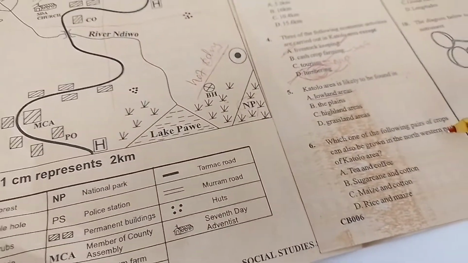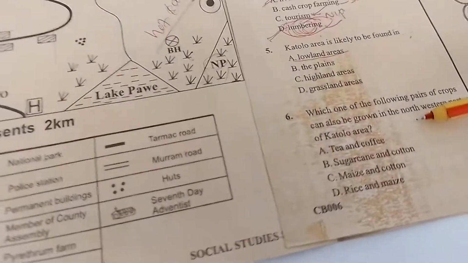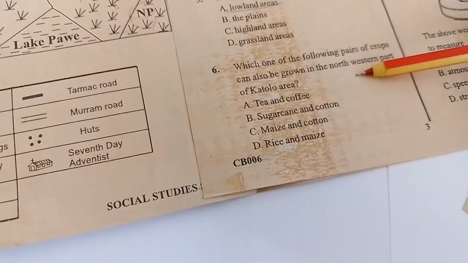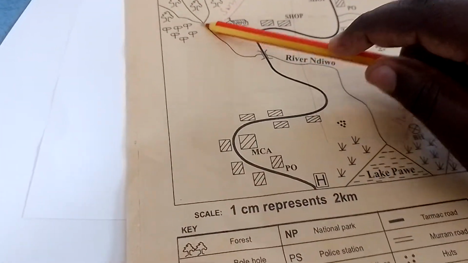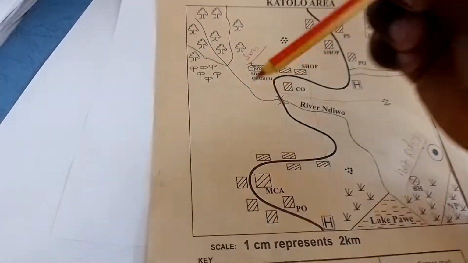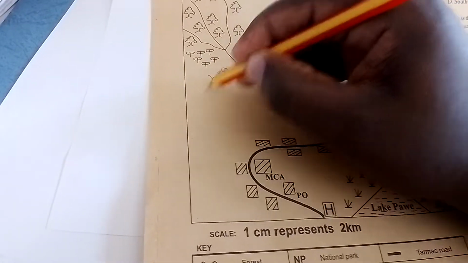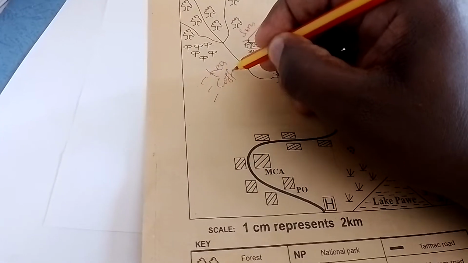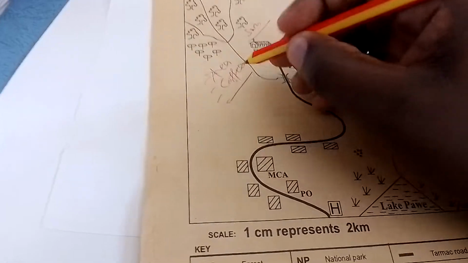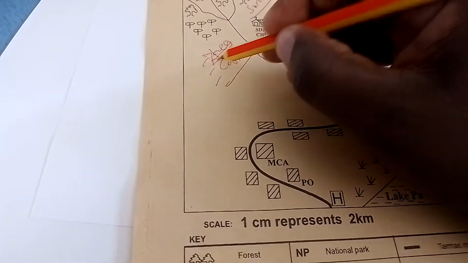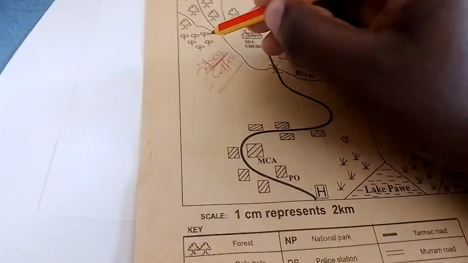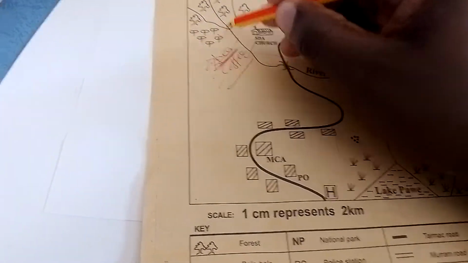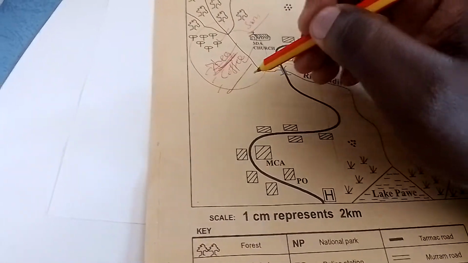Which of the following pairs of crops can also do well in the northwestern part? The northwestern part, boys and girls who are listening to me, we have pyrethrum. Pyrethrum goes hand in hand with tea. We have also what we call coffee. But you have to be very careful because under tea, we are told that the soil here should be slightly acidic. So pyrethrum, coffee, tea, the soil here is volcanic, of course, red volcanic soil.